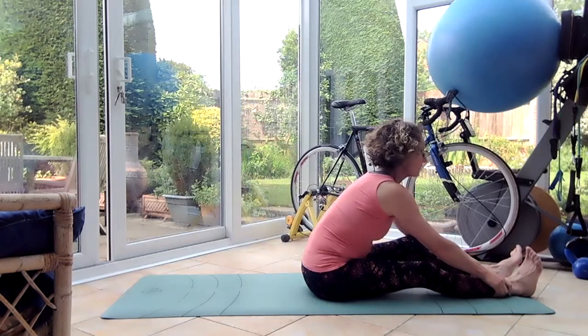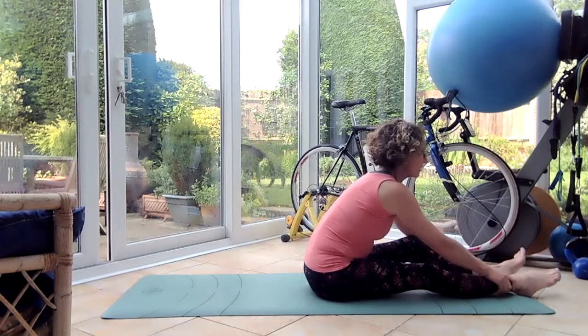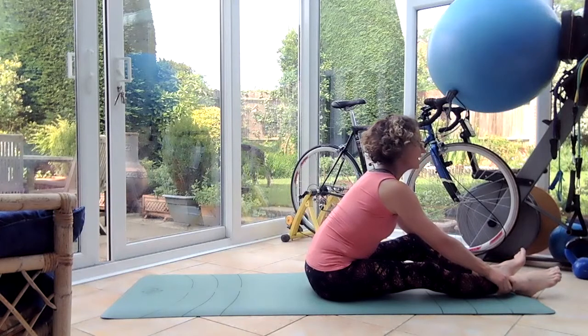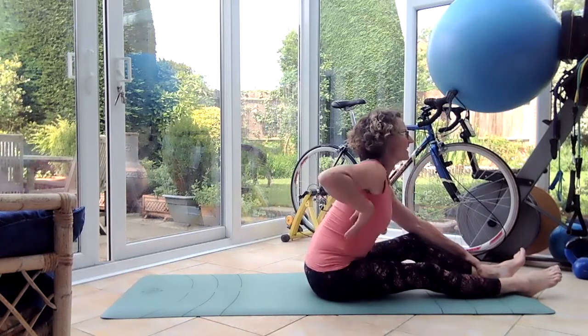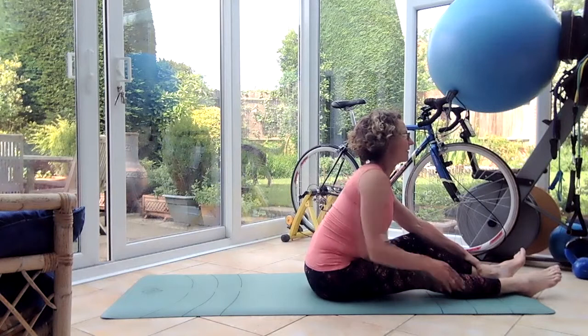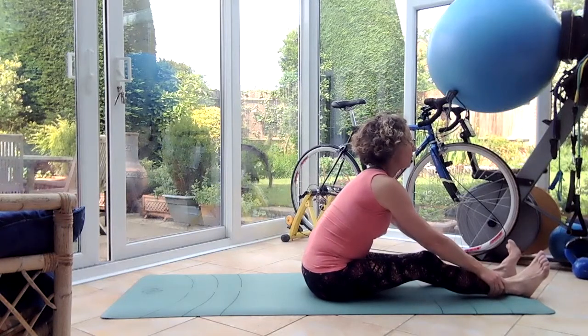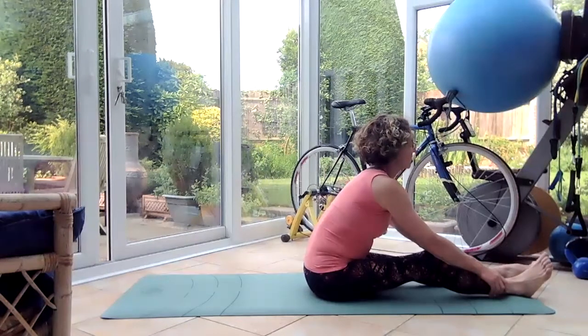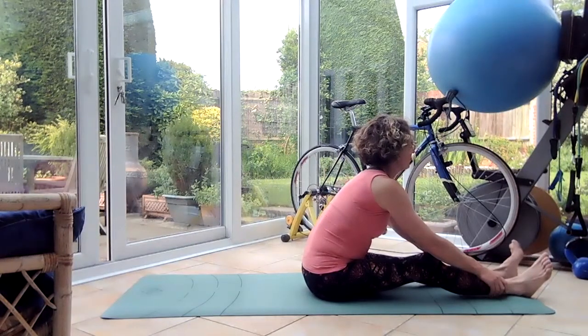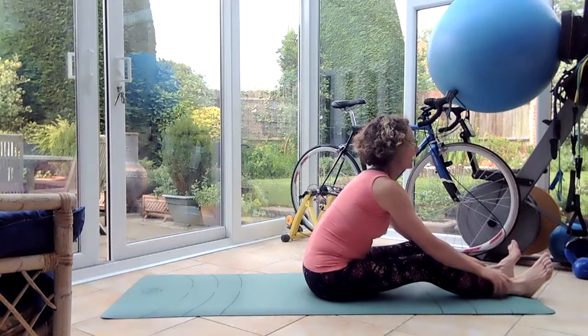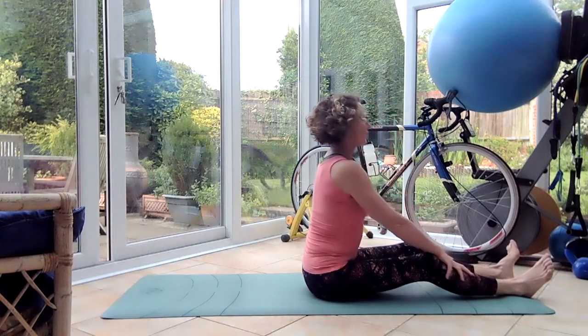Pull the toes up towards my nose. Push those toes away. Keeping my body neutral, keeping my head extended and the spine here in line with that pelvis. Release that leg. Push the left leg down. Pull the toes up. Push the toes away. Pull the toes up. Release that leg. Sit yourself up nice and tall.